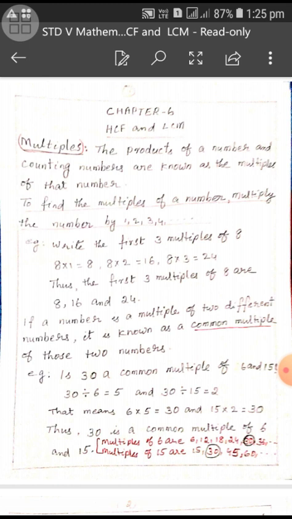Therefore, to find the multiples of a number, multiply the number by 1, 2, 3, etc. Example, write the first three multiples of 8. What you have to do? Multiply 8 by 1, multiply 8 by 2, and multiply 8 by 3. Therefore, the first three multiples of 8 are 8 into 1 equal to 8, 8 into 2 equal to 16, and 8 into 3 equal to 24.